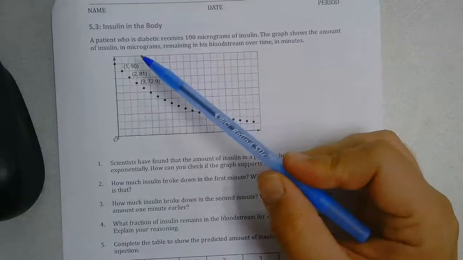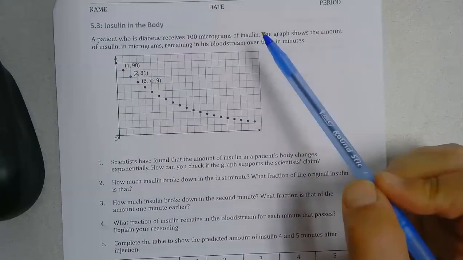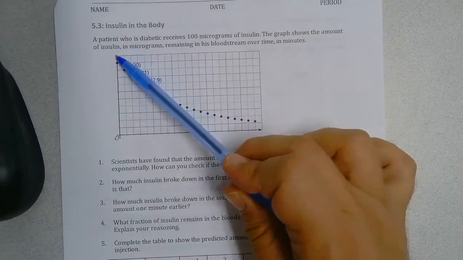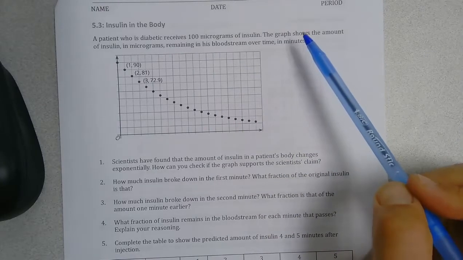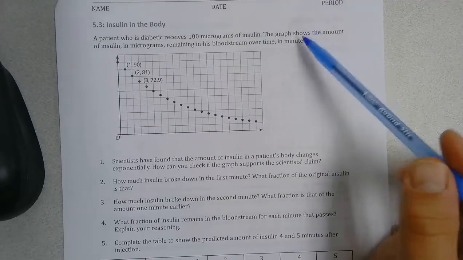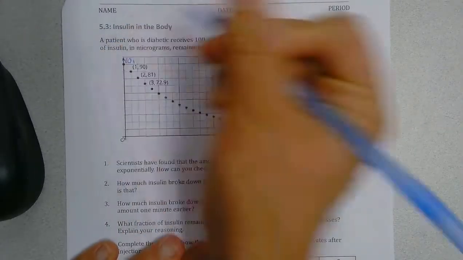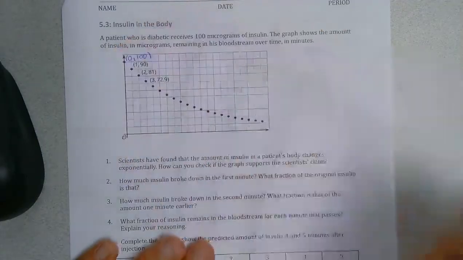So we're going to be looking at the amount of insulin in a body. A patient who is diabetic receives 100 micrograms of insulin. The graph shows the amount of insulin in micrograms remaining after 0 minutes. So if you look, our initial value, which is not labeled, would be 0 minutes. We have 100 micrograms of insulin.